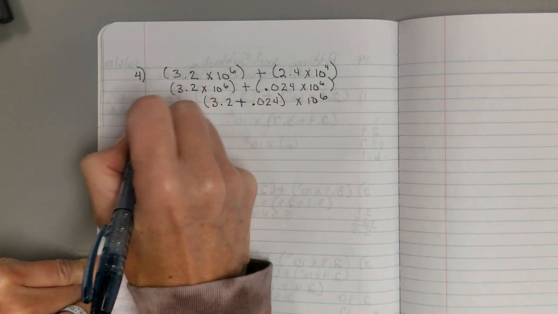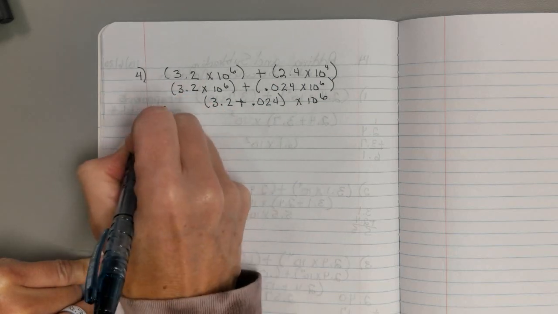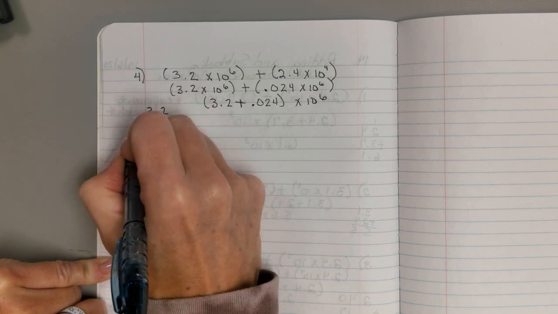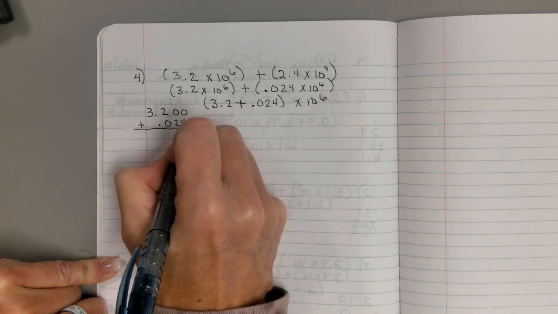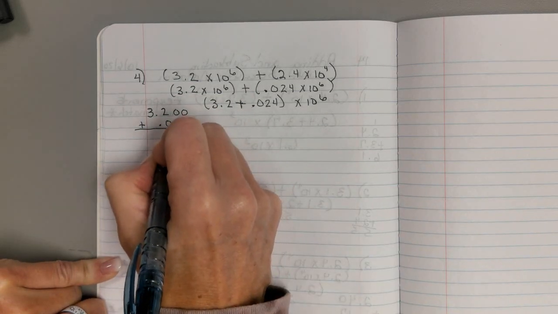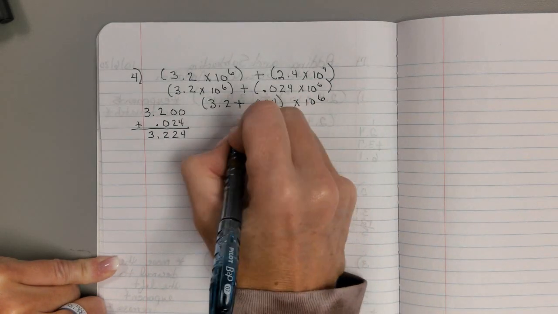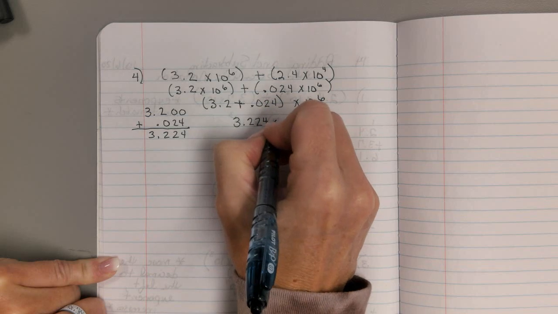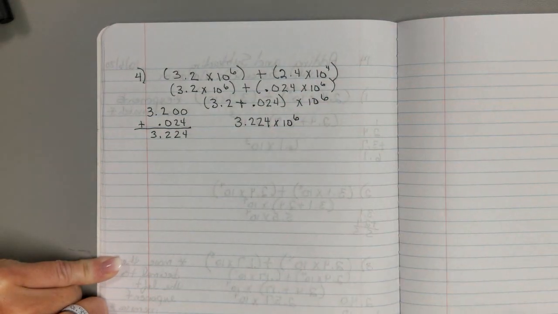All right, let's add them up. I'm going to use my space over here. So 3.2 plus 0.024, line up those decimals, fill in with 0 so you can see what's happening. So I have 3.224 times 10 to the 6th.